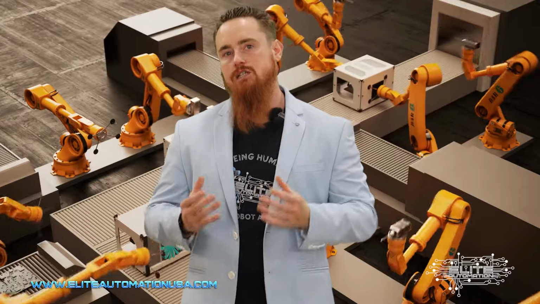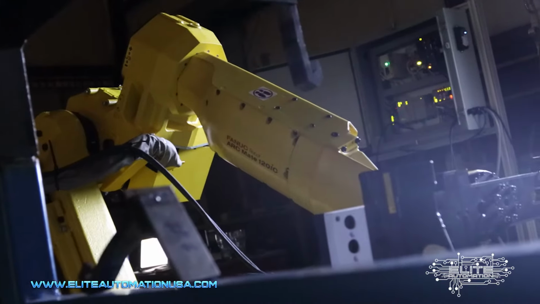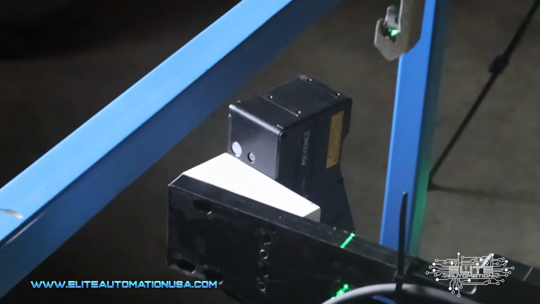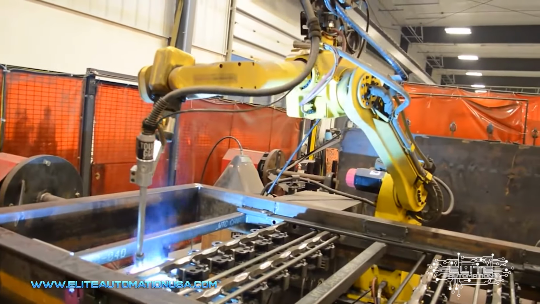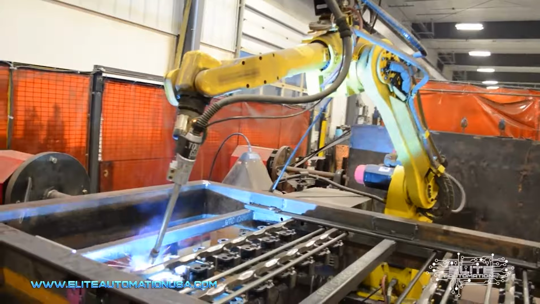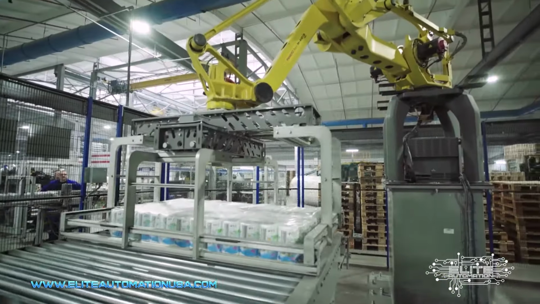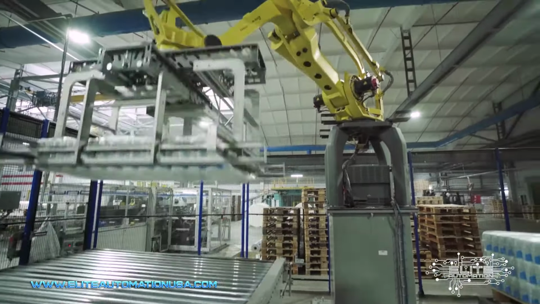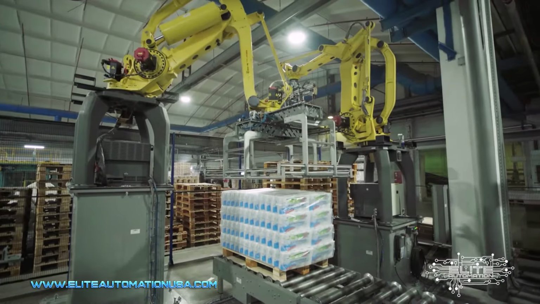Some of those things may include vision, so that way you can locate the different positions of the part. Maybe you have to change out fixturing, maybe there's tooling that holds the part during a welding process, or it's a pick and place application and the robot tooling needs to be changed on the robot head.